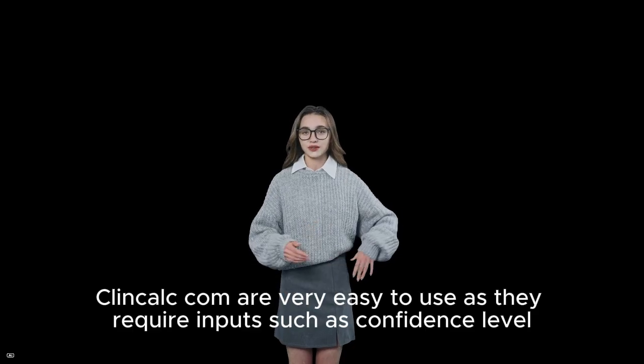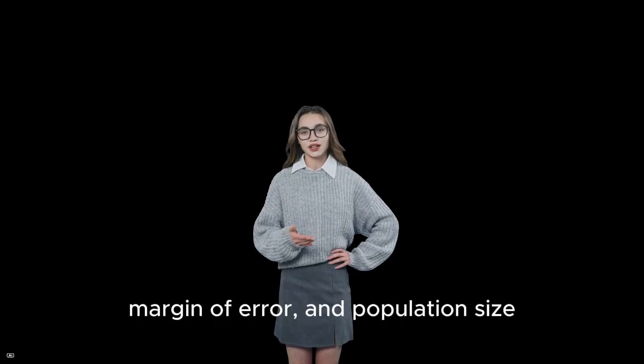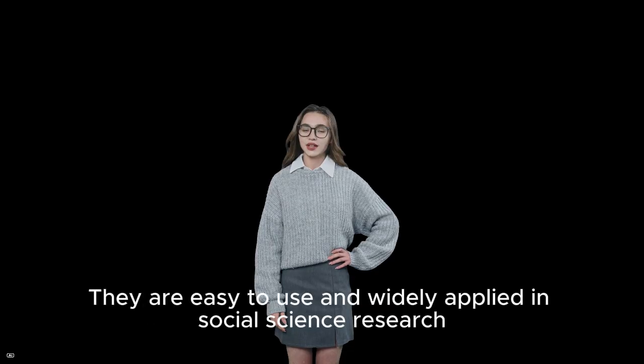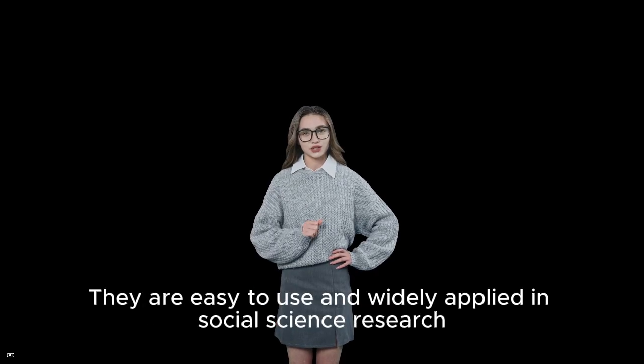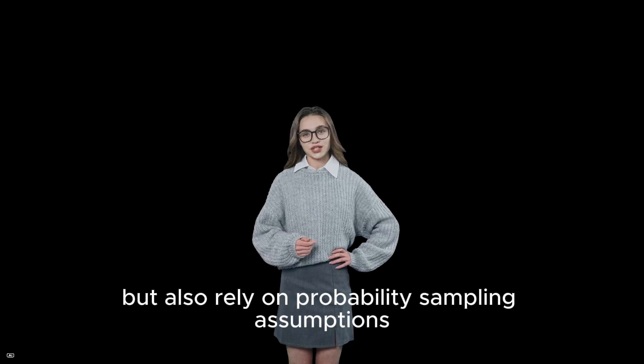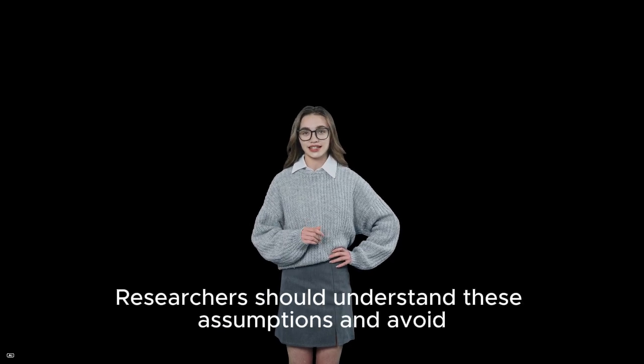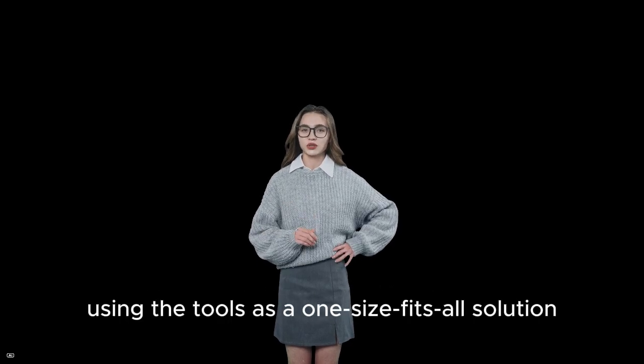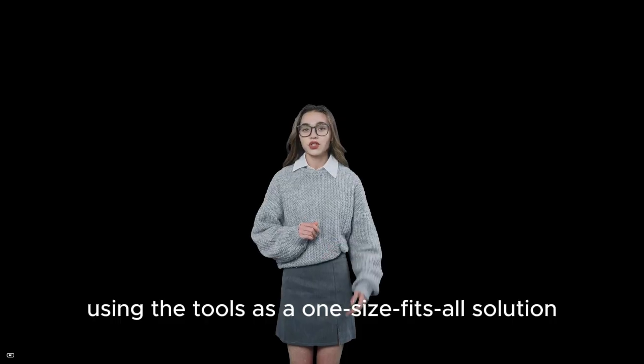inputs such as confidence level, margin of error, and population size. They are easy to use and widely applied in social science research but also rely on probability sampling assumptions. Researchers should understand these assumptions and avoid using the tools as a one-size-fits-all solution.